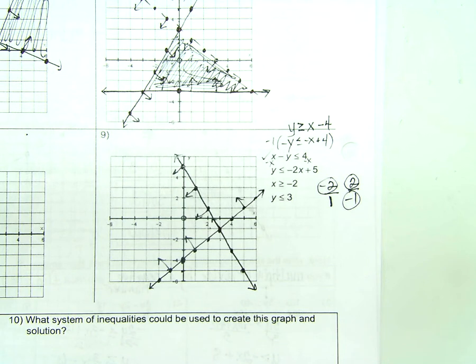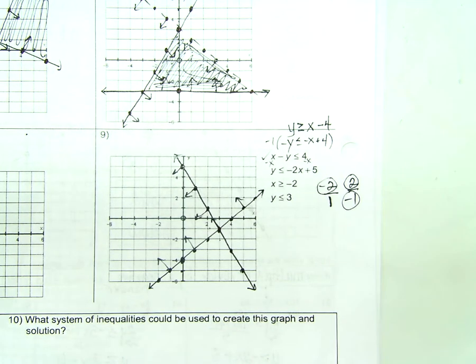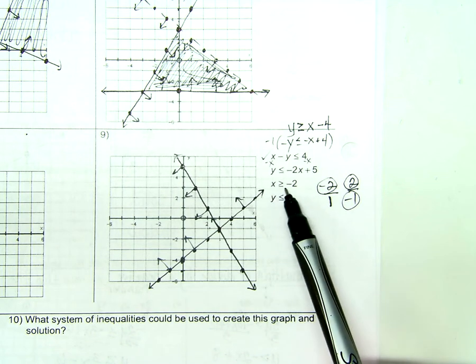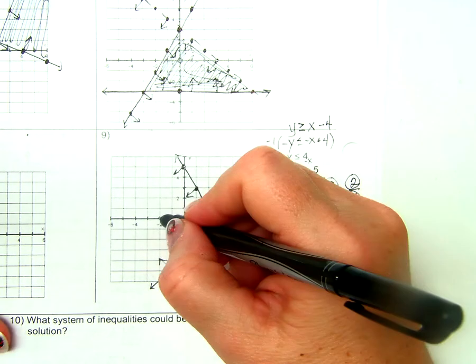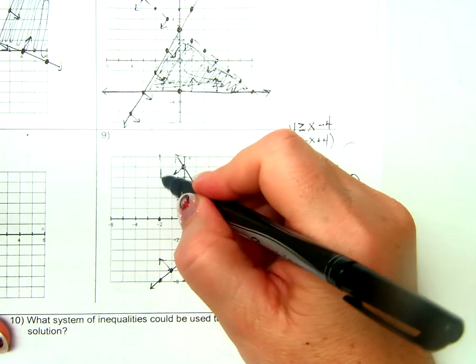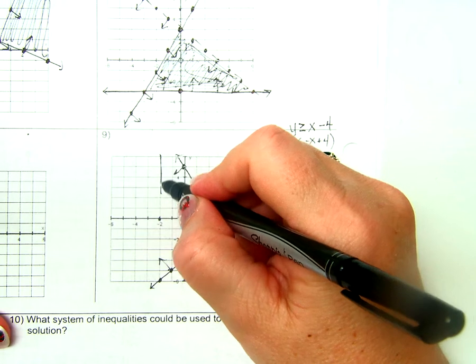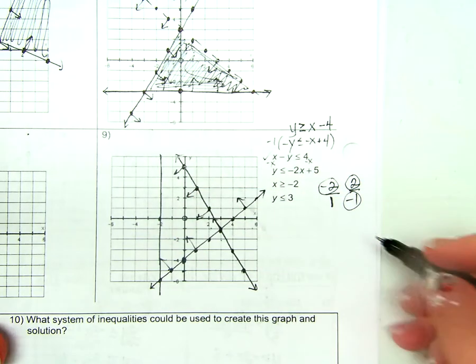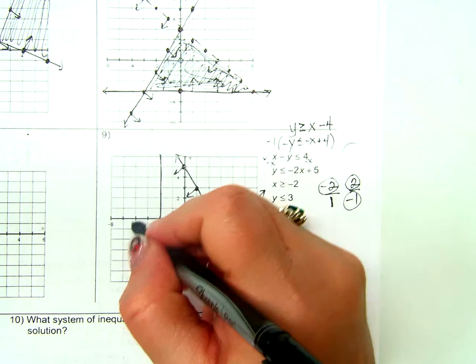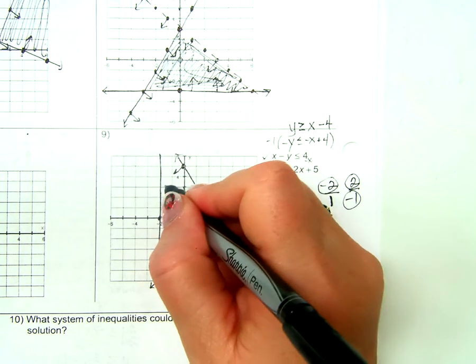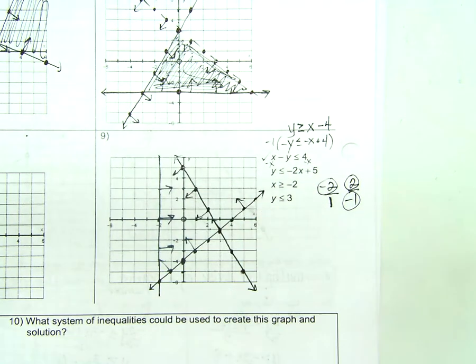Okay? How do I graph this third line? It's crossing the x-axis at negative 2. Where is that? Go to negative 2 on the x-axis. Oh, it's a solid line, right? It is a vertical line and it's a solid line. And which way am I shading there? Above. Because we're talking about positive values or negative values, right? So that is to the right of it. That's the only time we really talk about left or right.